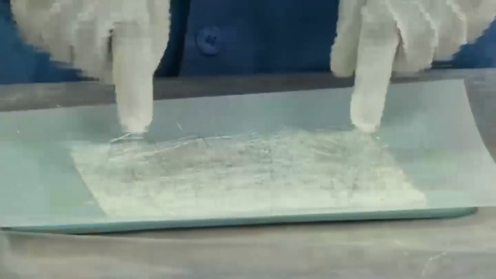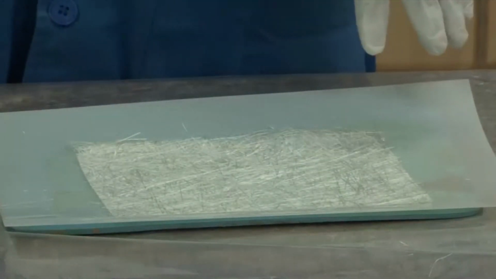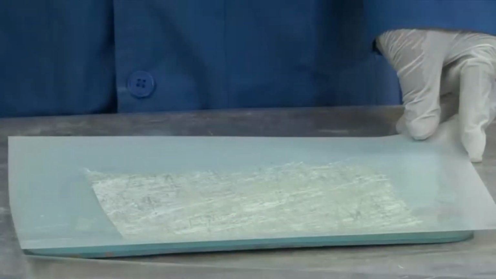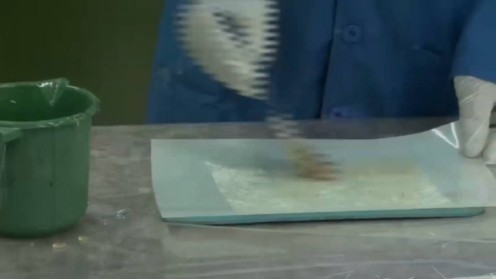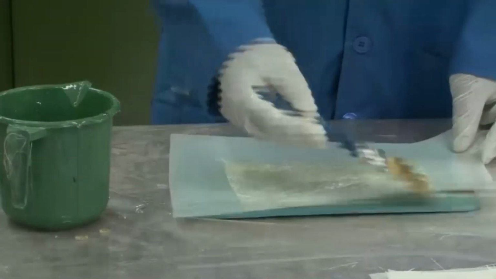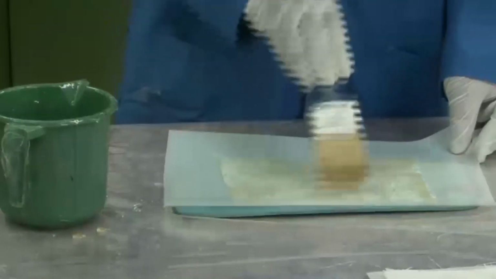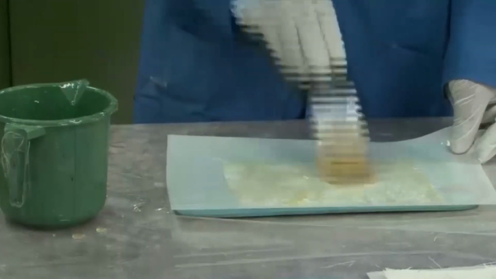Now, first layer of chopped fiber is put on. Now, it is being rolled using this rubber lined roller so as to uniformly distribute the resin and to clear bubbles or some other things. This is the second layer of resin.